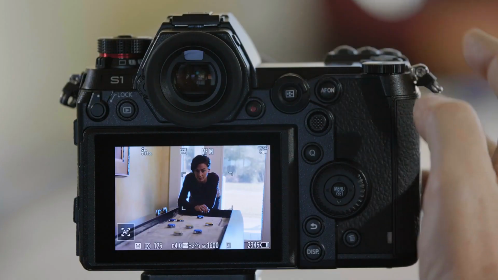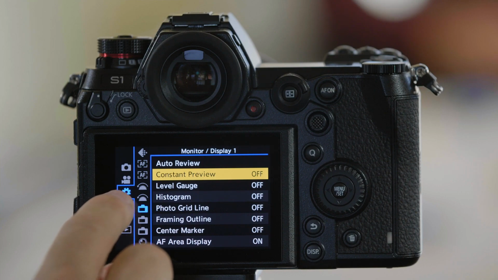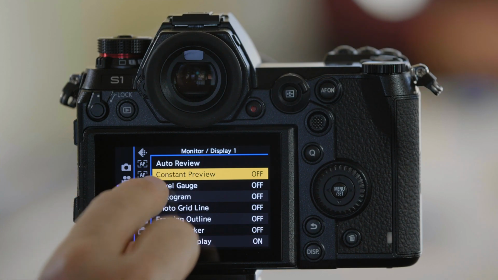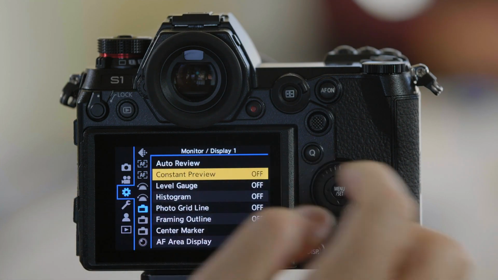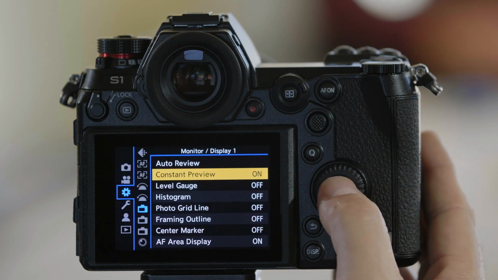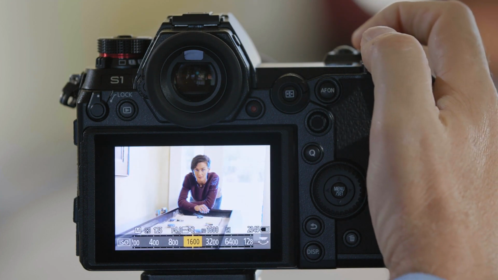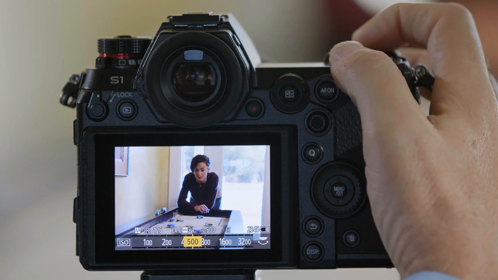Now, if I turn on Constant Preview, I go into the menu, it's in the gear or cog, under Display 1, and it's called Constant Preview. I'm just going to go there and turn Constant Preview on. So now what's going to happen, let me go back to a lower ISO.